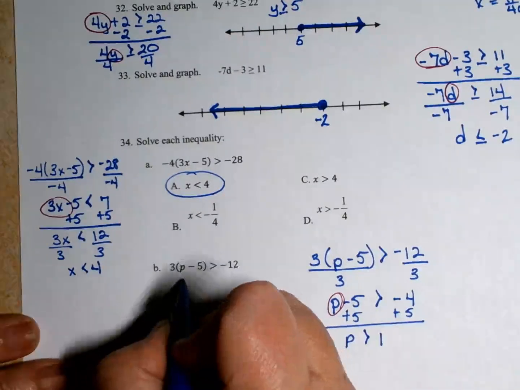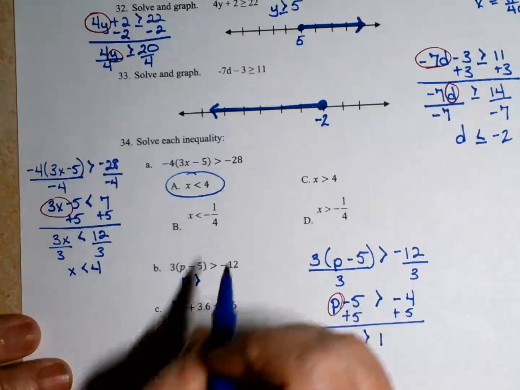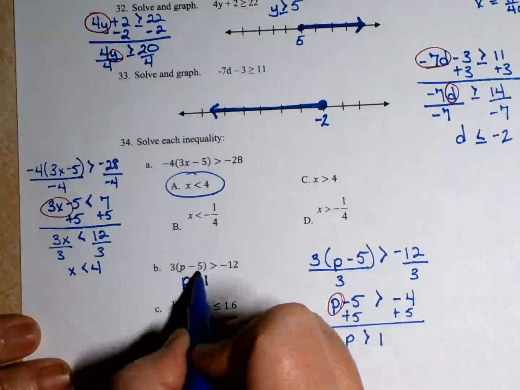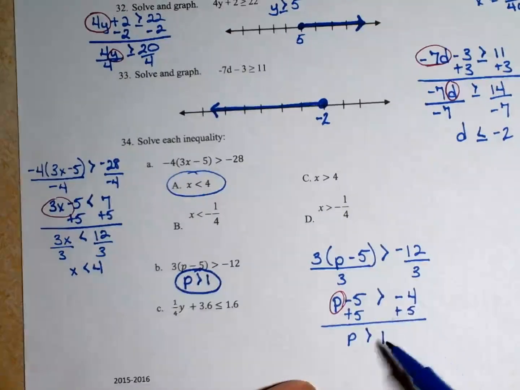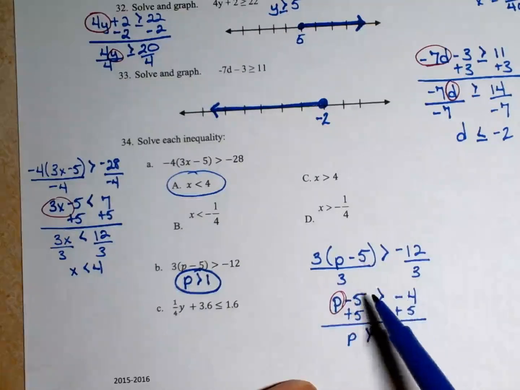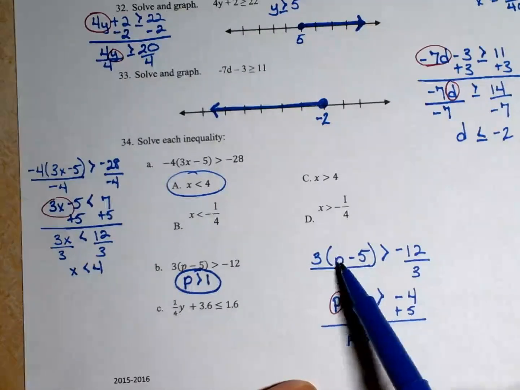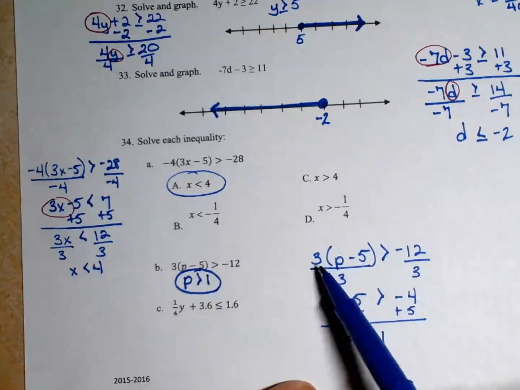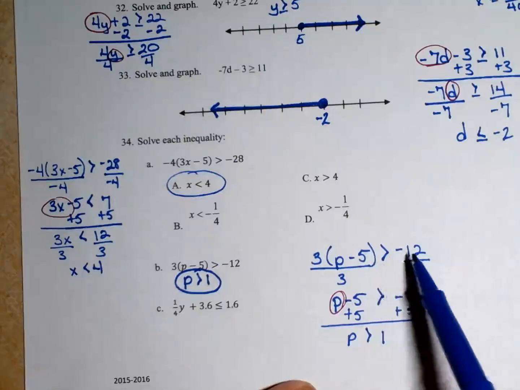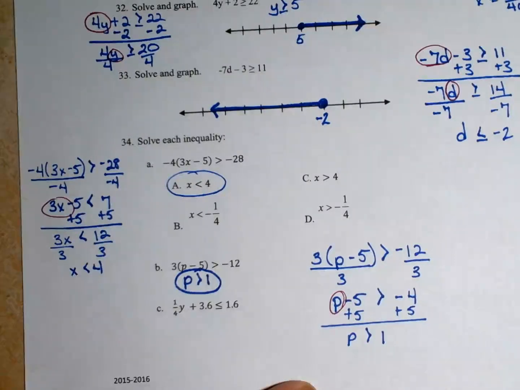So p is greater than 1. And I can check to see if that's true by putting it in here. P has to be greater than 1, so let's make it 2. If I put 2 in here, 2 minus 5 is negative 3. Negative 3 times 3 is negative 9, and negative 9 is greater than negative 12, so that works.